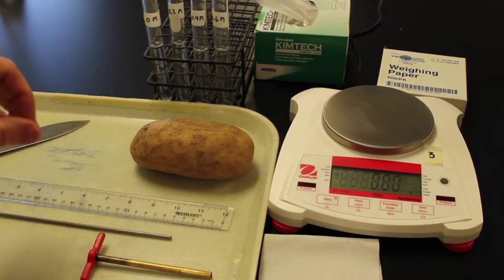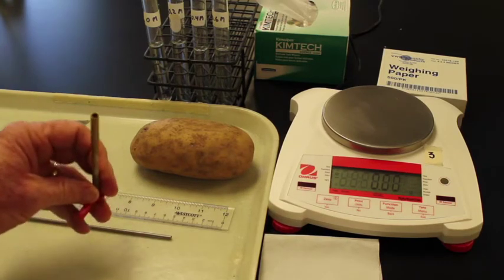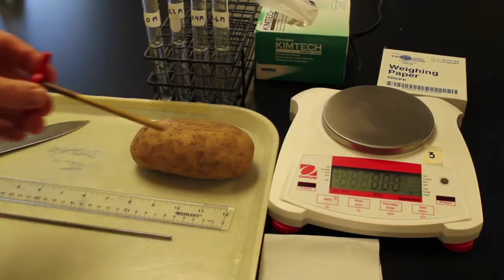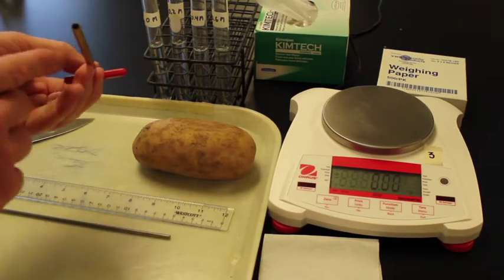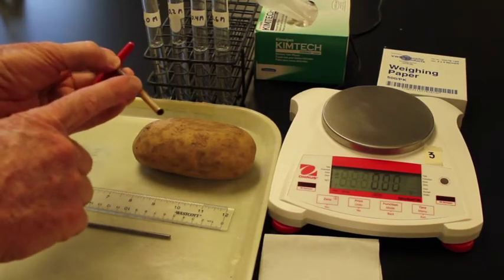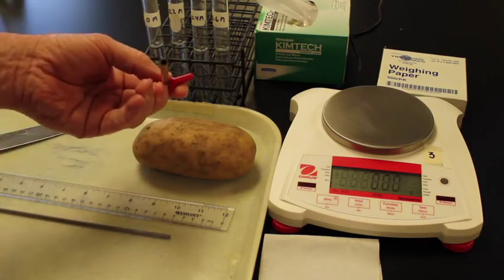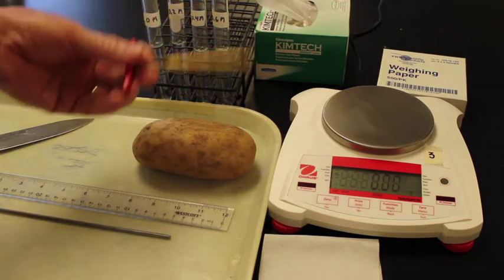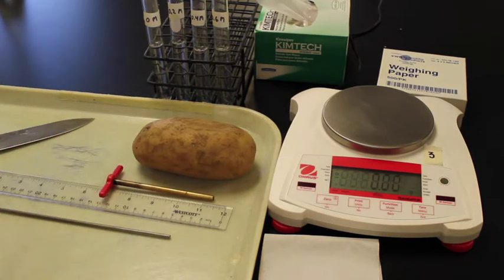No matter how we did that, our potatoes wouldn't be exactly the same size. They'd be slightly off. Another method of getting the same size pieces would be to use a cork borer. If we use the same cork borer for all the pieces, their diameter and shape would be exactly the same. So we're going to use a cork borer for all the pieces.